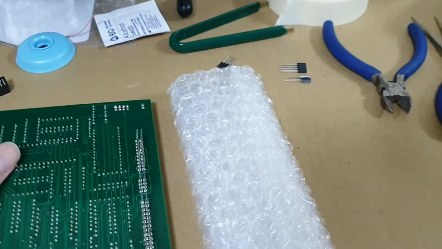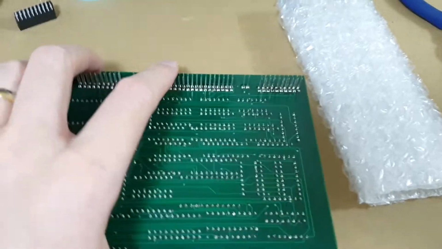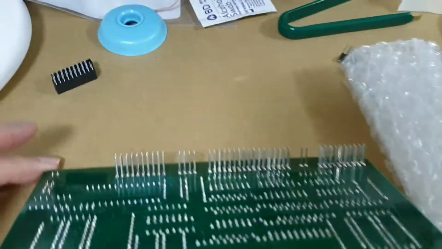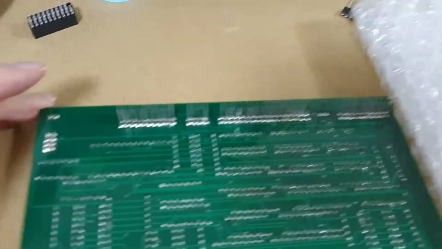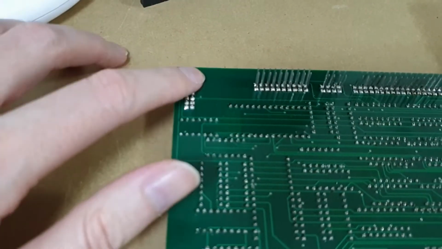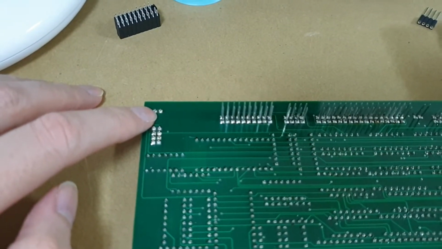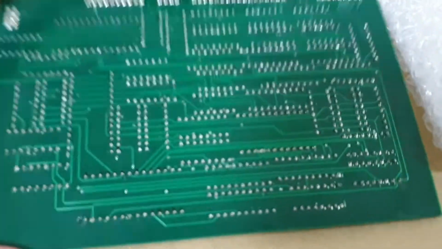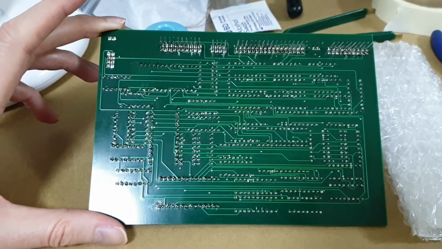On the other side, because I wanted these boards to stack, we have extra long pins for all of the bus headers up here. And of course, the pixel header and the memory bank select up here is short. So looking at this, all of the solders seem to be okay.